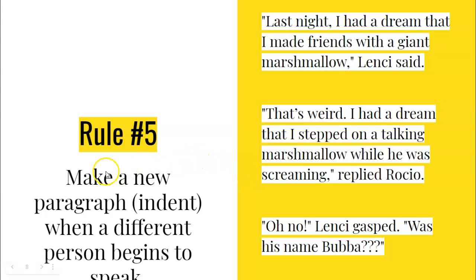Rule 5. Make a new paragraph. Indent when a different person begins to speak. Okay, so this is a bit hard to show here, but you can either use the tab button when you're writing, or maybe in Docs you put an enter to leave a space if you have people talking back and forth. "Last night I had a dream that I made friends with a giant marshmallow," Lindsay said. "That's weird. I had a dream that I stepped on a talking marshmallow while he was screaming," replied Rocio. "Oh no," Lindsay gasped. "Was his name Bubba?"